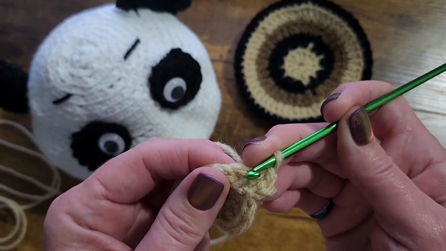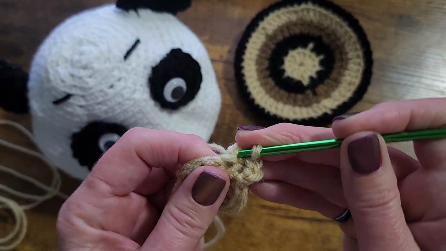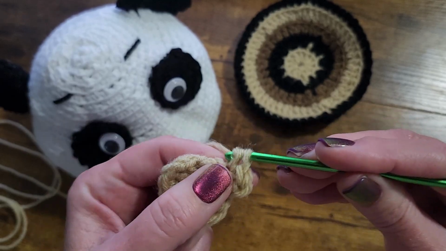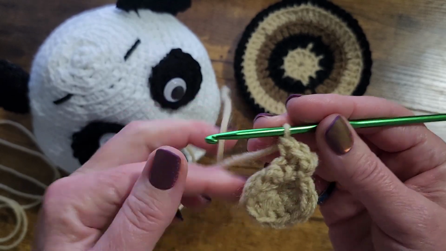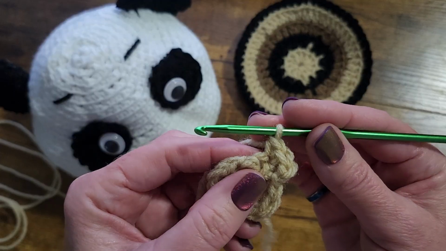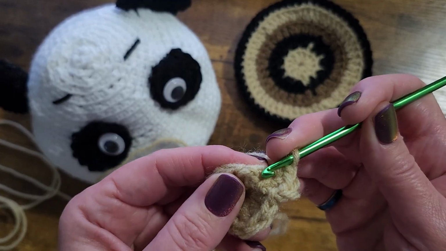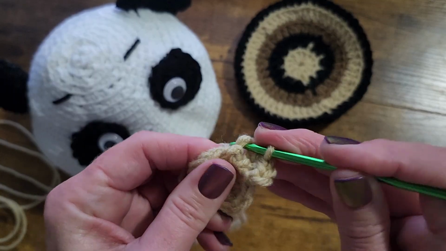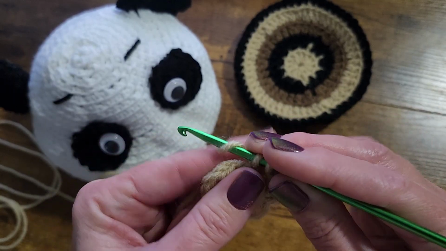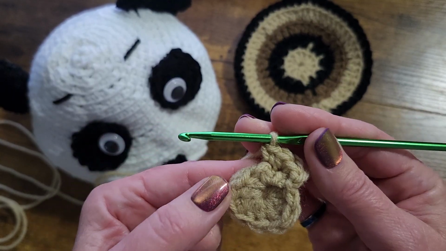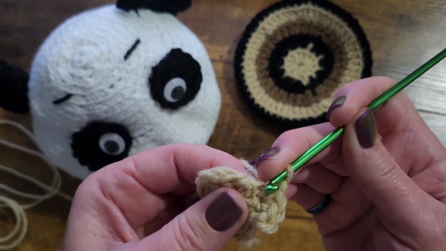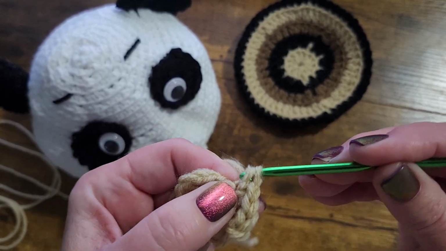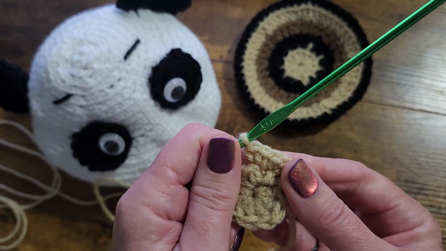Now I'm just going to simply go into that same hole and do another single crochet. Okay, and that's an increase. Okay, so I'm going to do that again for you real quick. Go into the chain hole, yarn over, pull it up through. It's a simple single crochet, and then I'm going to go back into that same hole and do another single crochet, and that is an increase.